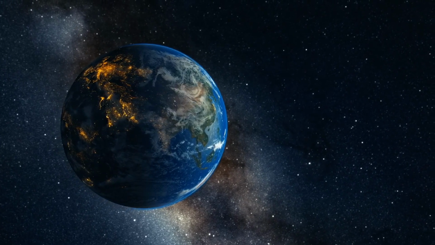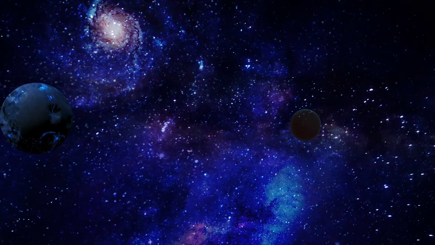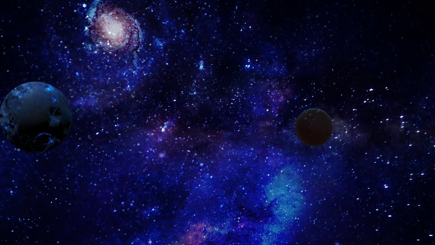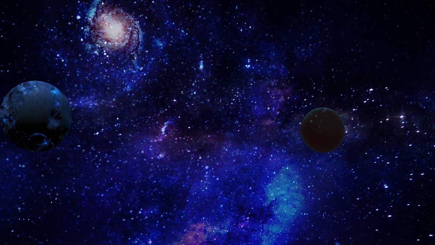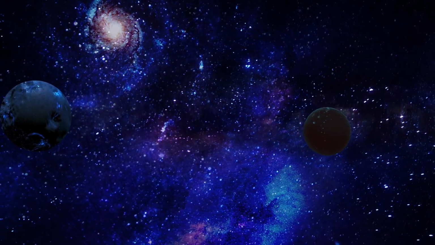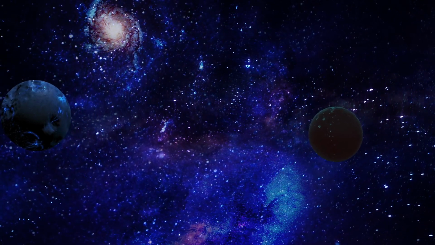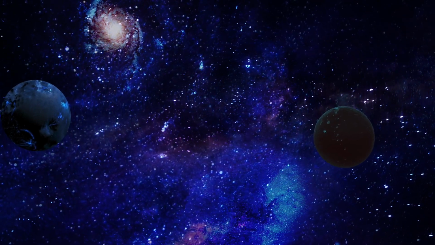To understand this, imagine space-time as a vast, three-dimensional landscape. The universe can take on one of three broad geometries: flat, open, or closed. A flat universe is like an infinite plane, extending endlessly in all directions without curving back on itself. An open universe resembles a saddle, with a curvature that spreads outward indefinitely.